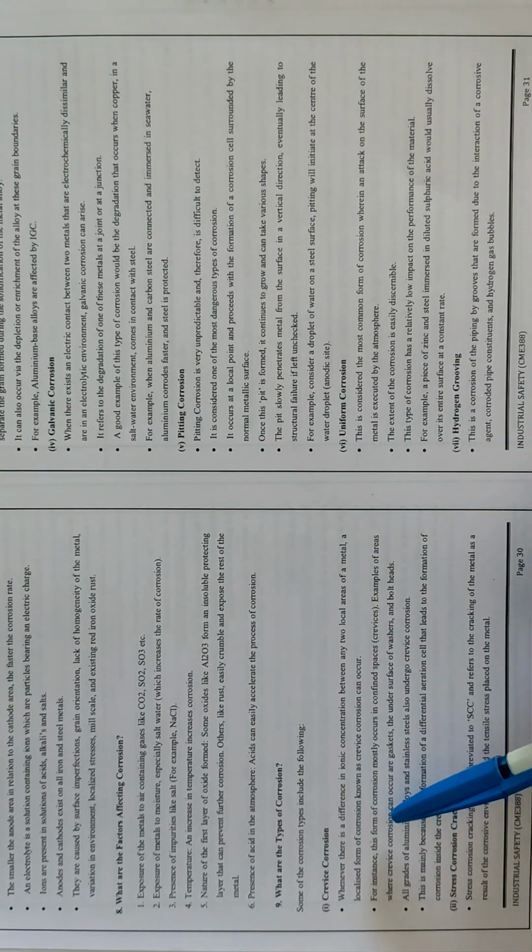This form of corrosion mostly occurs in defined spaces, crevices. Examples of areas where corrosion can occur are gaskets, the undersurface of washers and bolt heads.